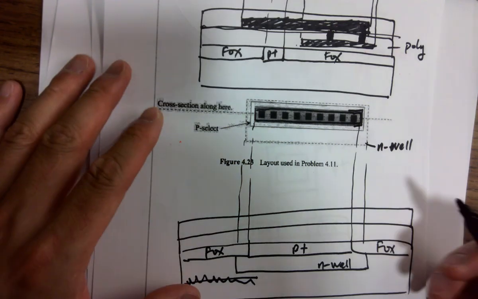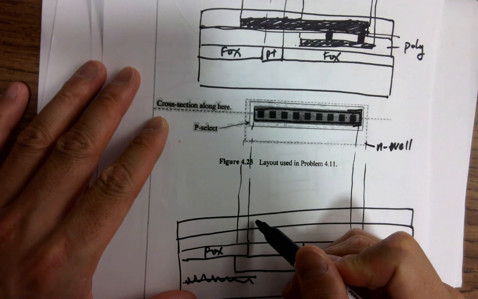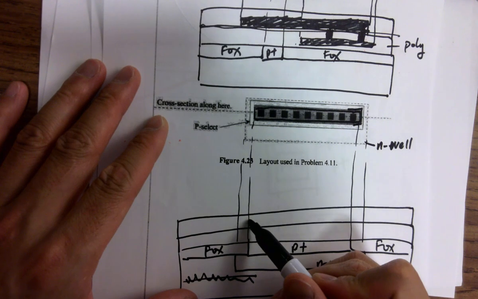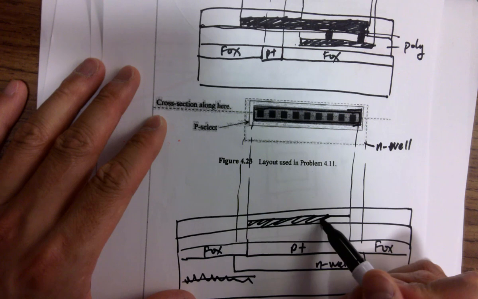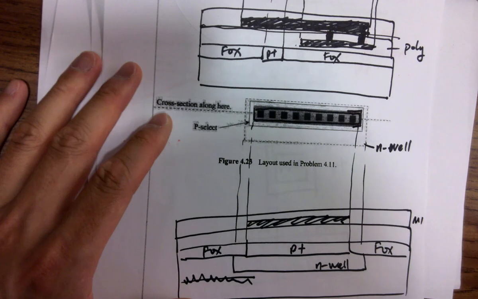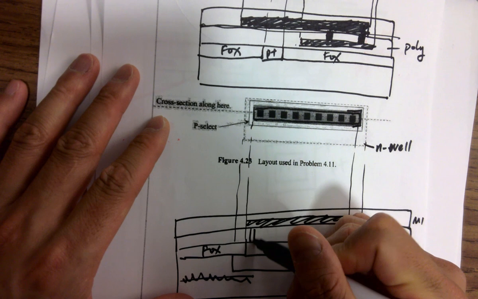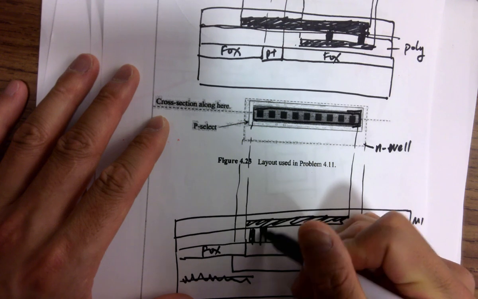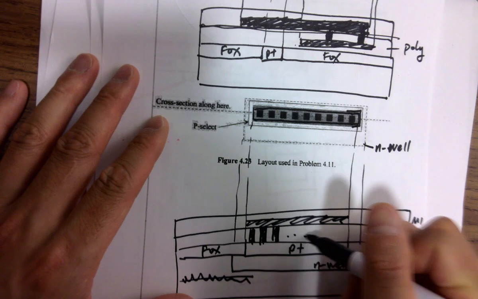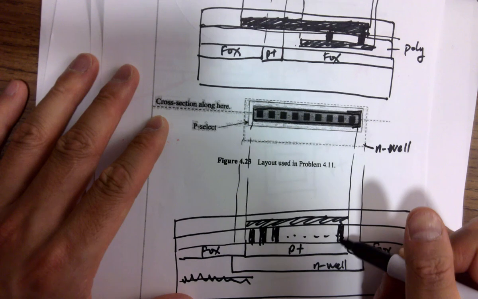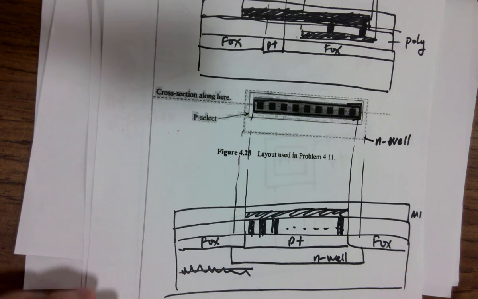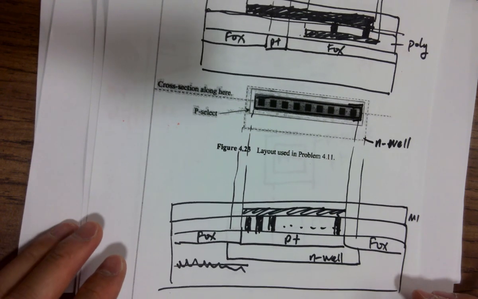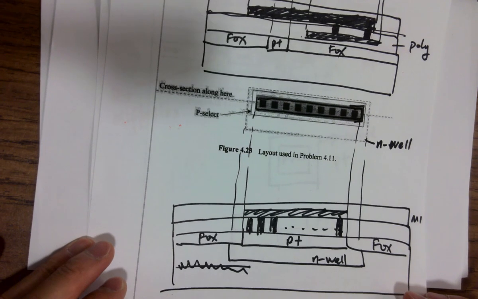So if you draw it, this is metal 1. You've got vias in a lot of places. Just keep drawing, okay? Those are vias. It's just P plus, metal 1, and vias. Any questions on this? Cool.